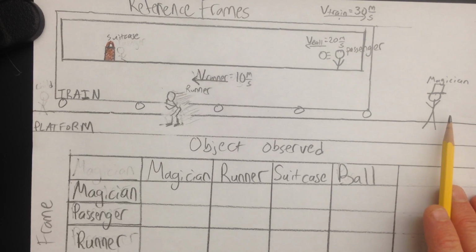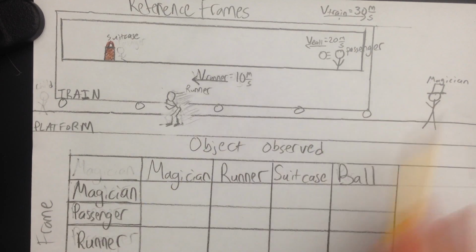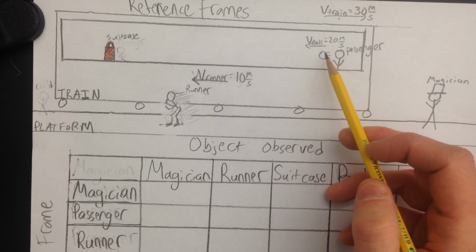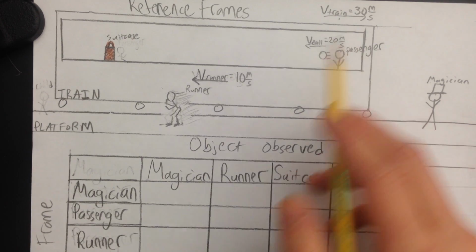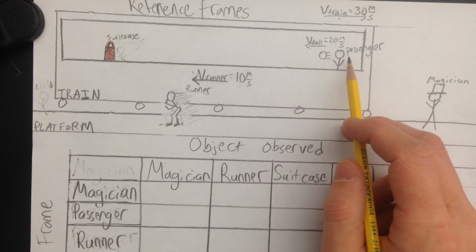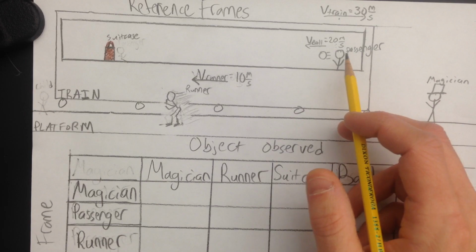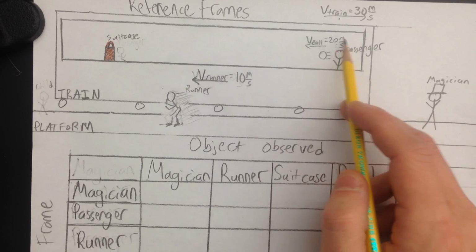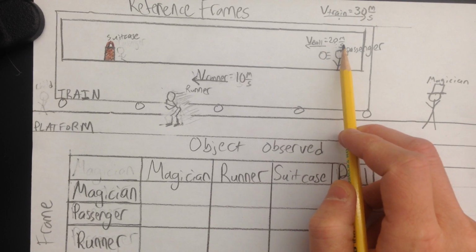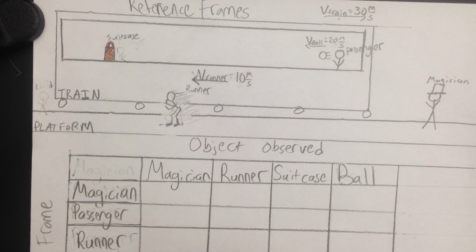All right. So draw the platform, the train, and label all your velocities. Now, there's also a ball being thrown the opposite direction that the train is moving, and I should say that that speed, 20 meters per second, is how fast that passenger could throw a ball. So that speed is relative to the train, or somebody watching it on the train would see that ball going backwards at 20 meters per second.